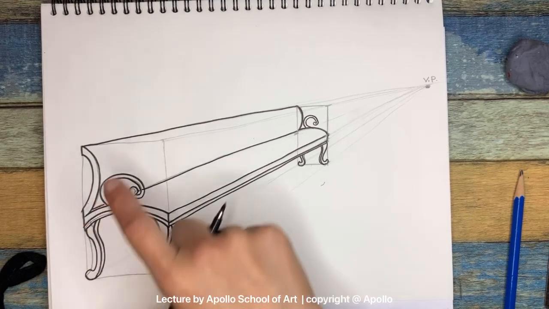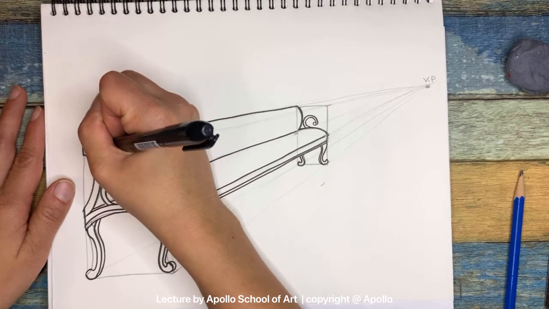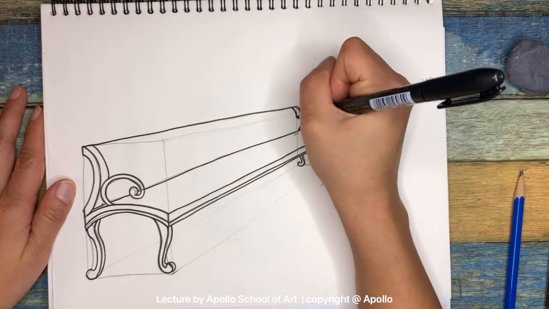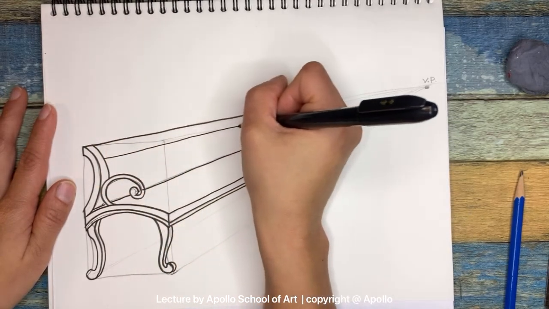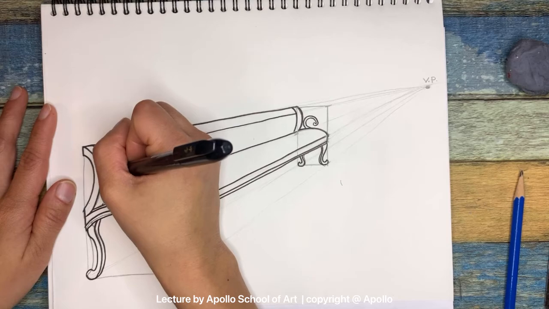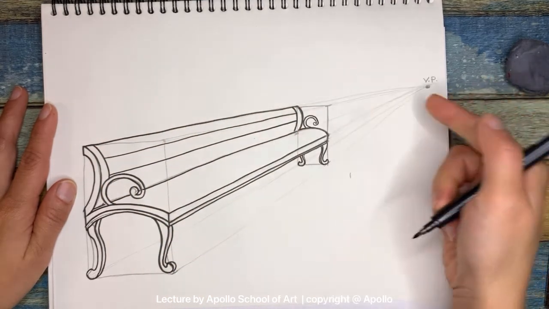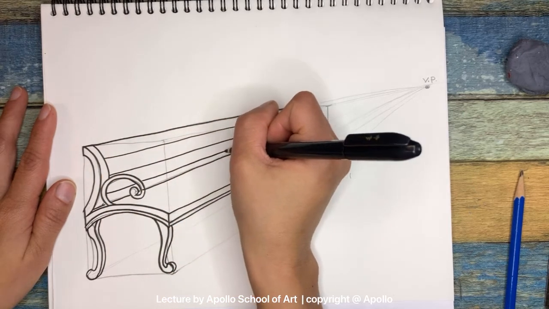Okay, since you have the angle correct, you can start to add the detail. Like the bench might have frames, and it might be made of wood. But the same, even when you're adding the wood, you have to make sure all the lines are going into the vantage points. All the lines have to go to the vantage point.